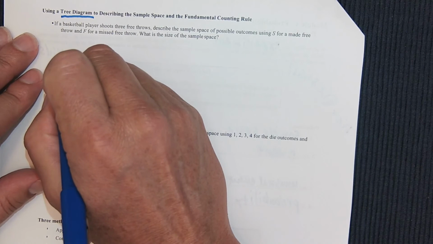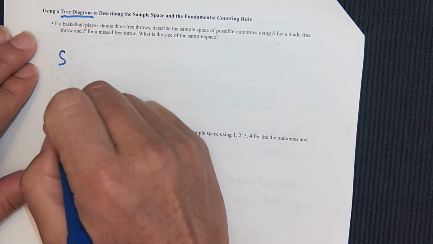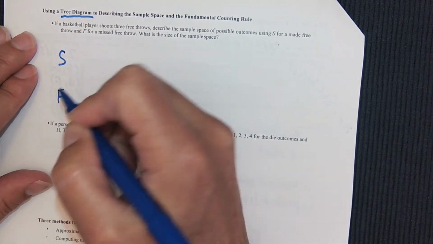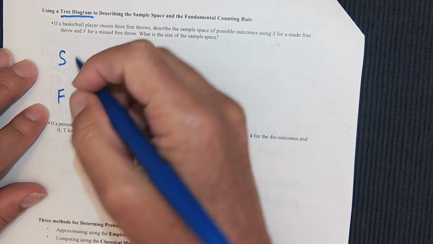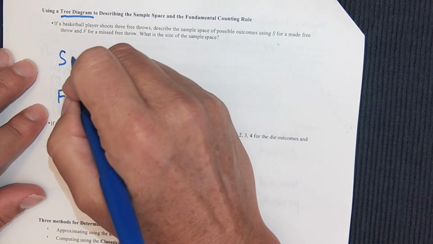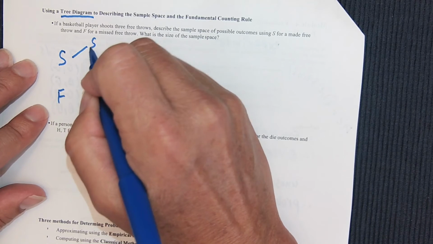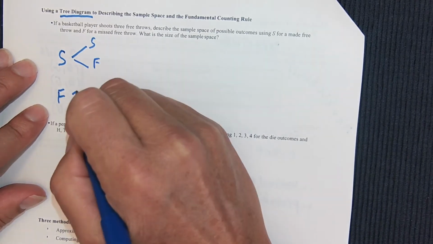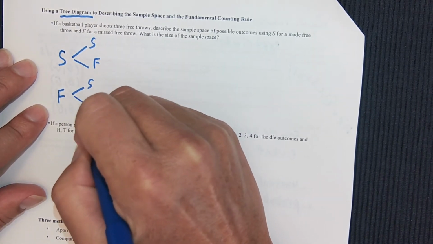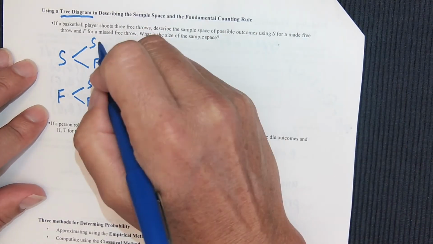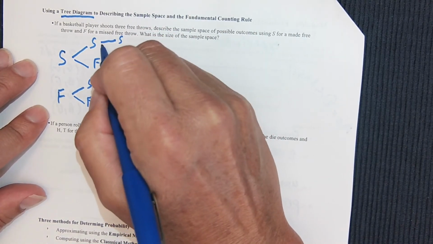So for the first shot, they could be successful or they could have failed. They could have made the shot or not made the shot. Next shot, I should say, is successful or it's fail. And next up, we have success or fail again.